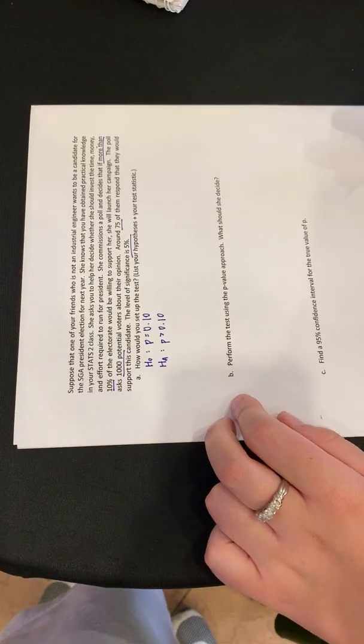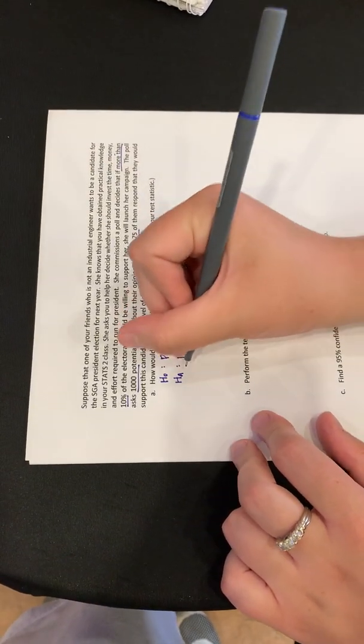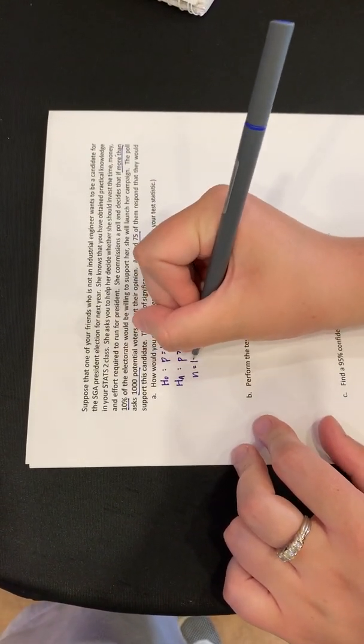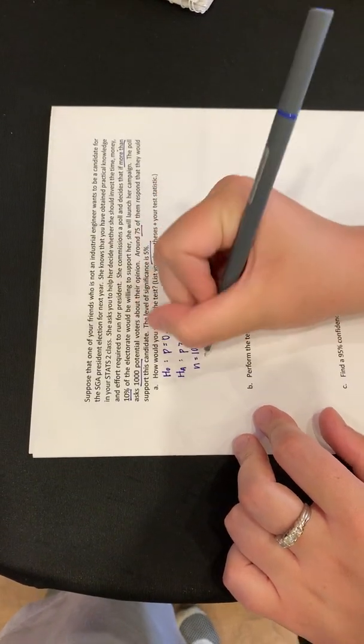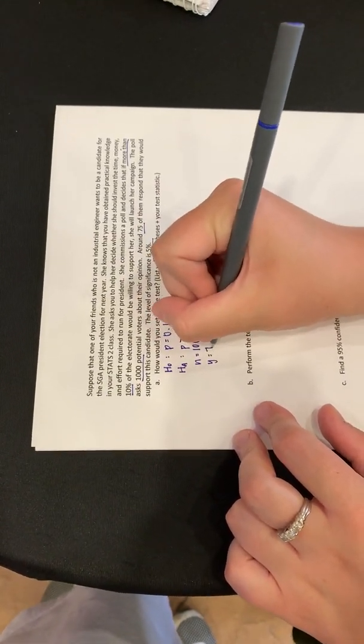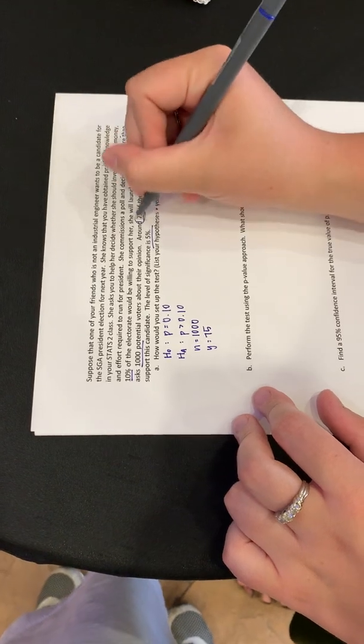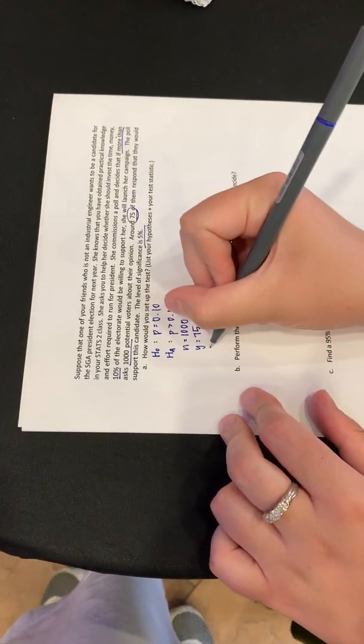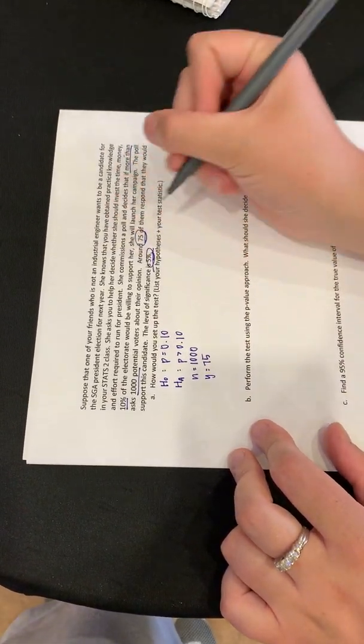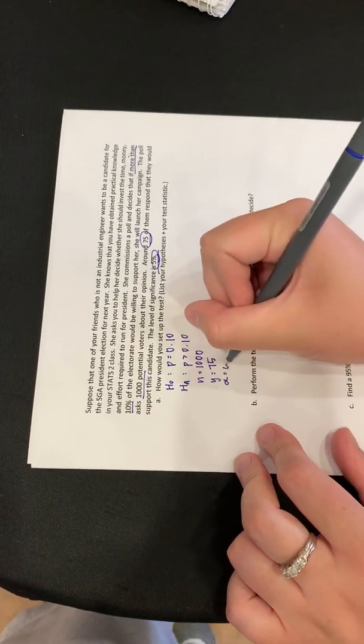launch her campaign. A couple of other things we need for this problem is our sample size, which is 1,000. Our y value in this case is going to be 75, since we said 75 of them responded. And then we said since our level of significance is 5%, our alpha is going to be equal to 0.05.